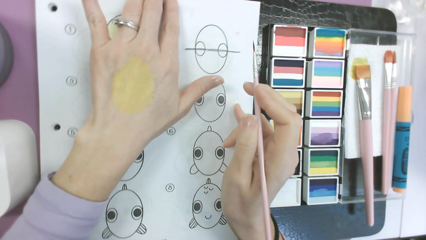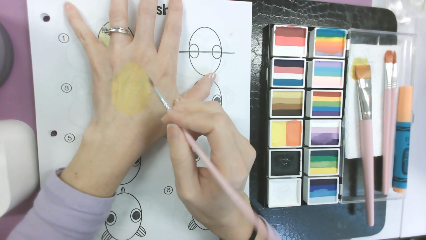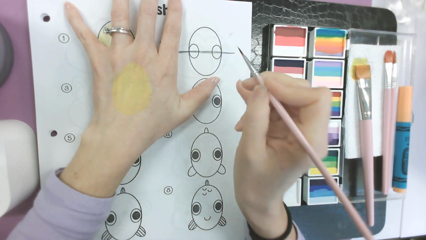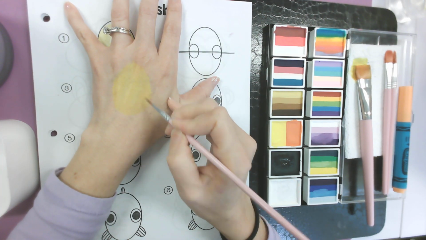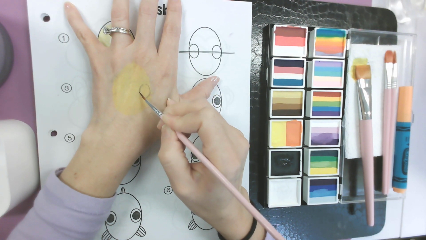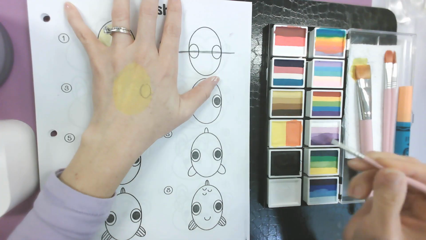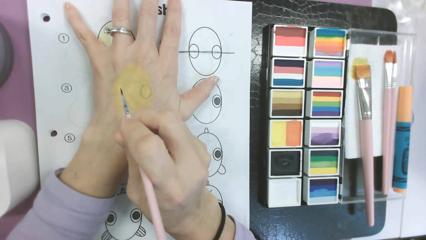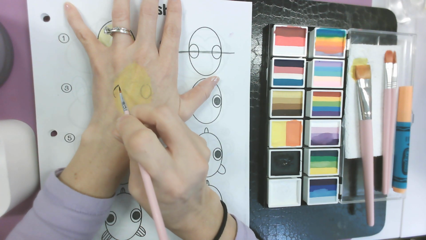So I'm going to find where I'm going to place my eyes. Now my eyes, it's the middle, it's a letter C and a letter C. It is an open parenthesis, closed parenthesis.